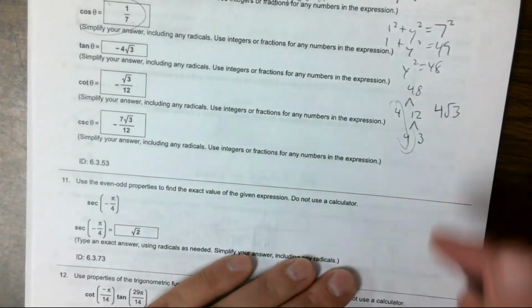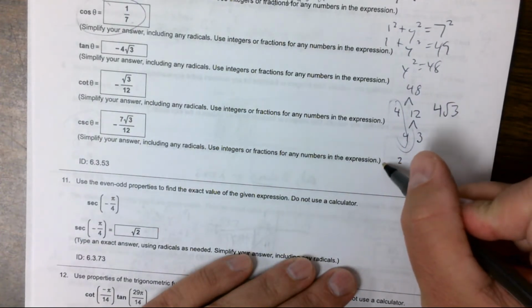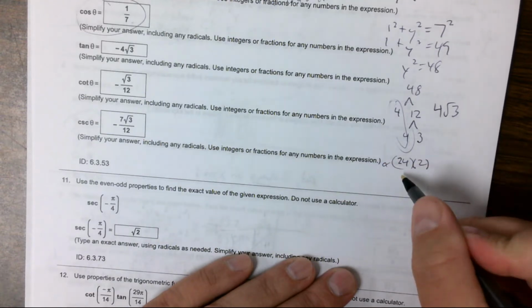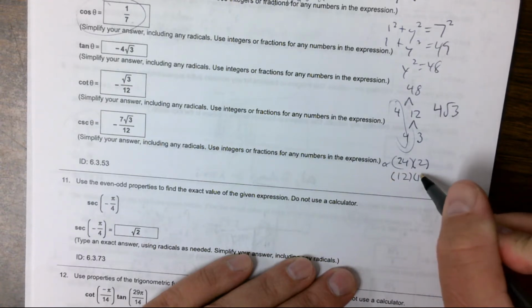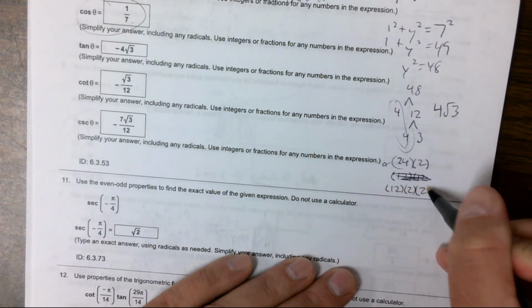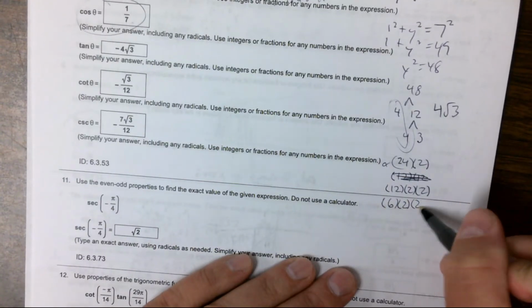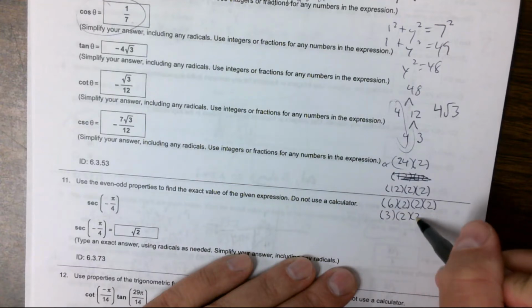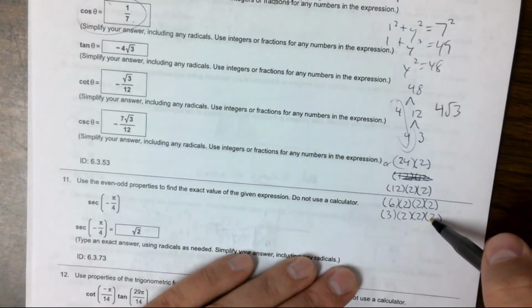But if you don't do it that way, you could say 24 times 2, and then that's really 12 times 2 times 2. Then you can say that's 6 times 2 times 2 times 2, and then 3 times 2 times 2 times 2. I know this is kind of unusual and it's a lot of parentheses.